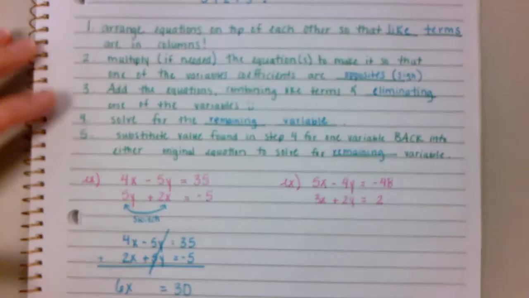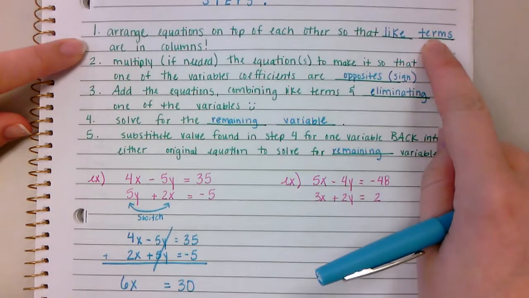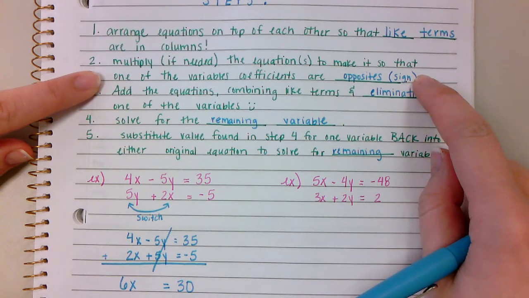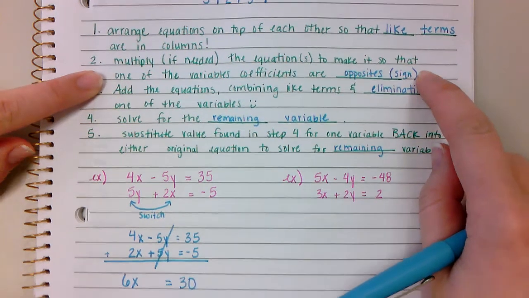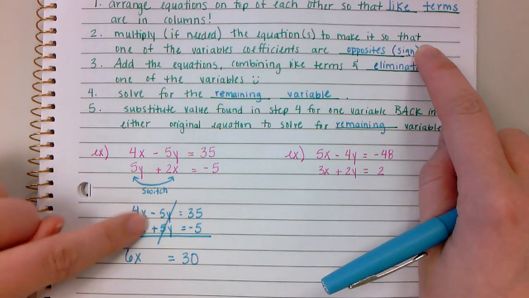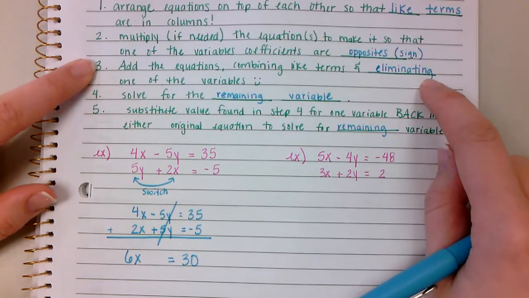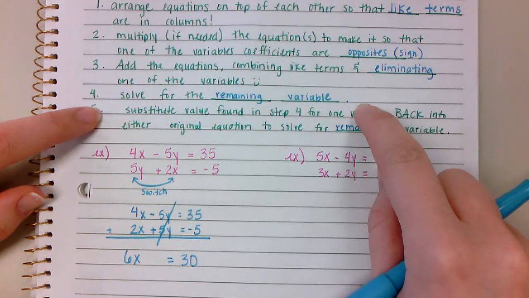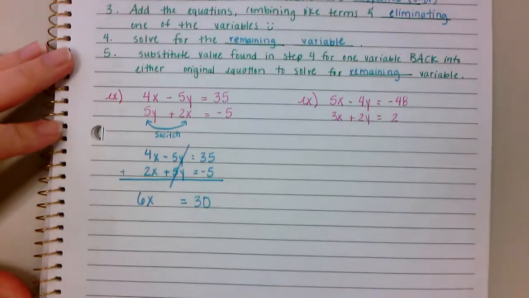Again, if we look at our steps, arrange them so like terms are together. We did that. Multiply if we need to so that one of the variables' coefficients are opposite of the other, but we didn't have to do that because negative 5y and positive 5y are already opposites, and they're already the same number. Add the equations. We did that. Eliminating one of the variables. We did that. Solve for the remaining variable. That's what we're about to do.